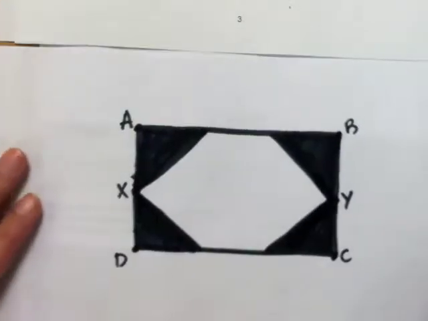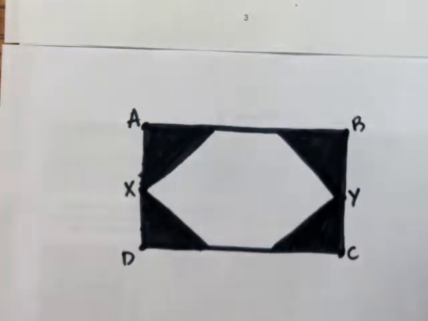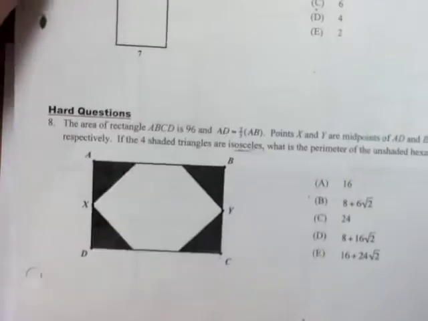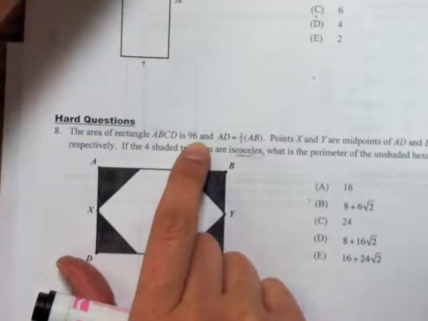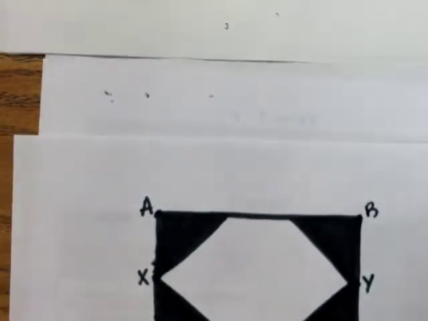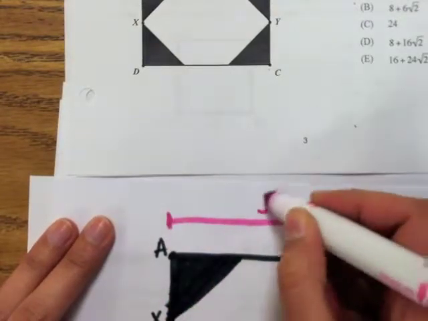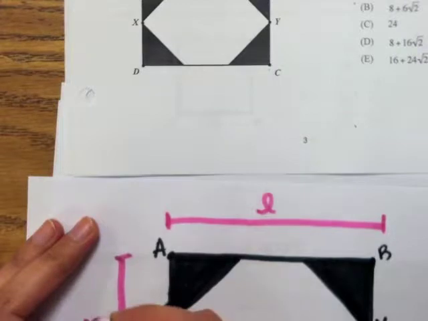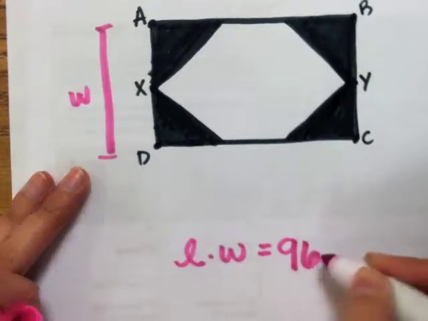Okay, so let's take a look at the rectangle that they gave us. Now there's a lot of information here and we want to take it part by part. So the first thing it says is the area of the rectangle ABCD is 96. So if you look in the front of your packet, the area of a rectangle is length times width. Okay, so here they're telling us that our length times our width is going to give us 96.